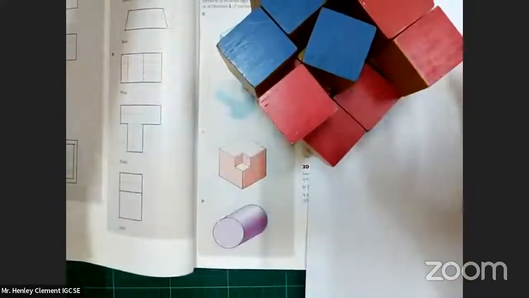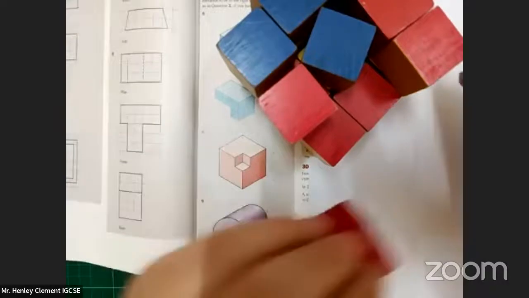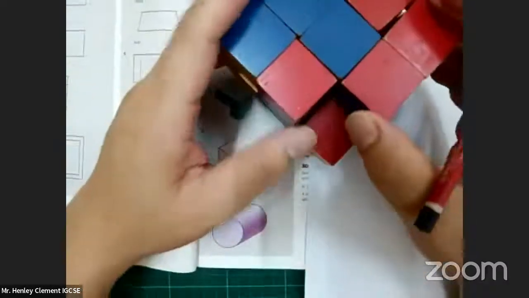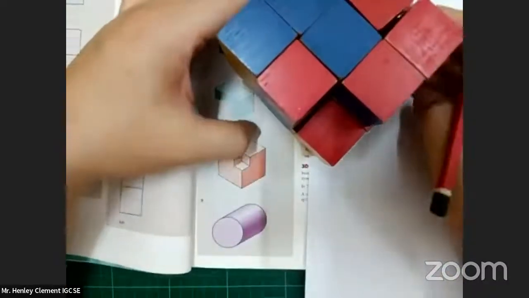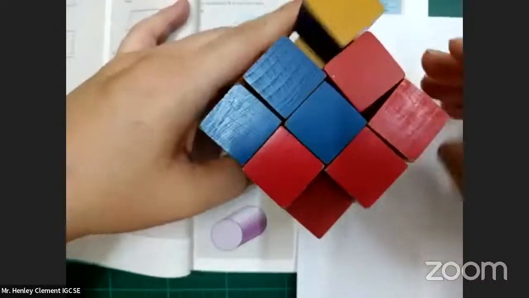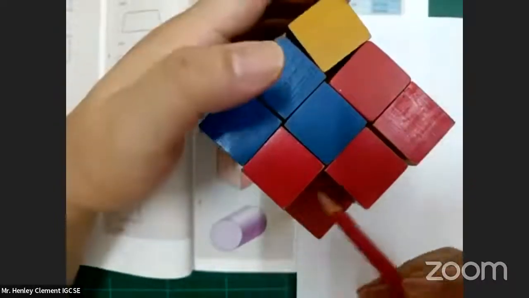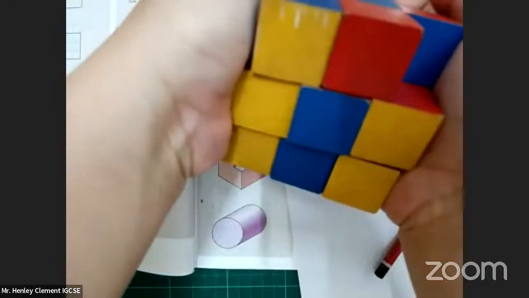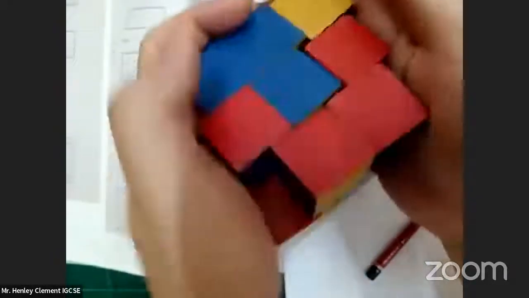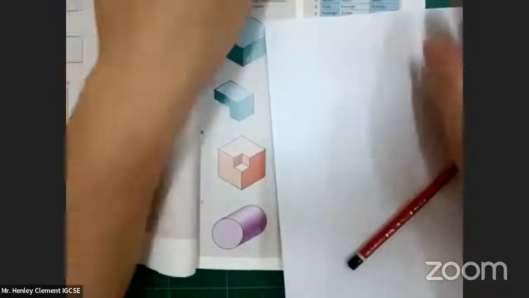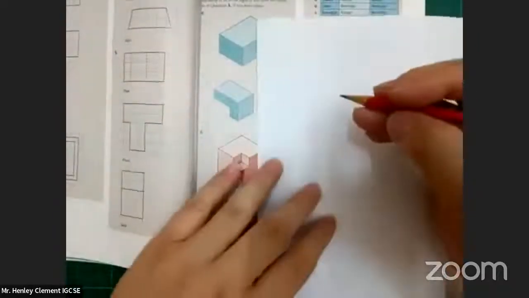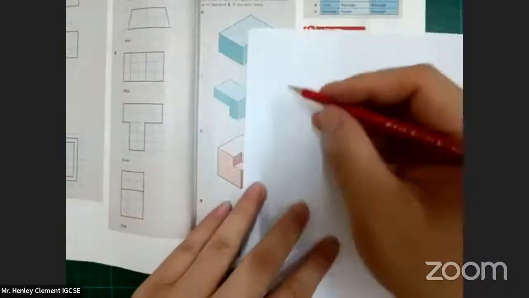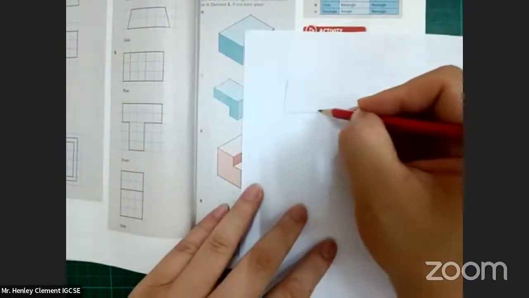I think I lost one piece already. Okay, so it looks like this. On the top you can see this one. You must draw a shape here, and then for the front it looks like this, and for the side it looks like this. So for the top it will look like this.